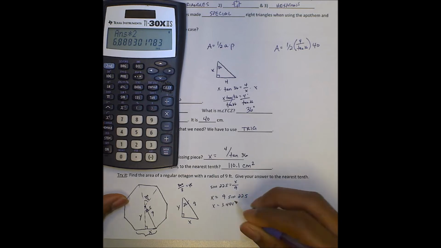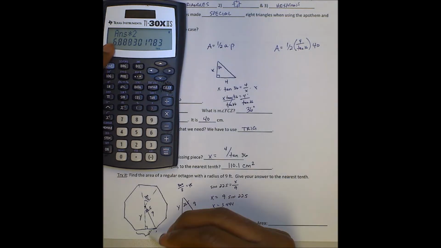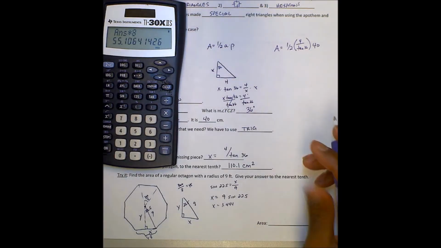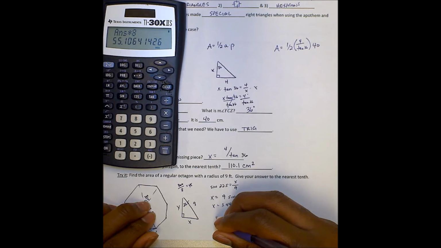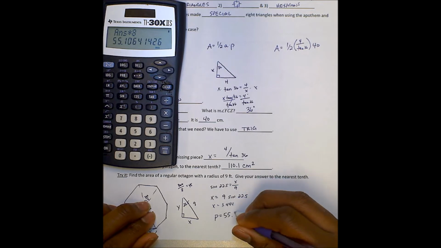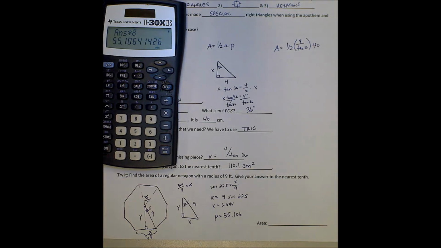Okay, and again, I don't really want to have to round things. So I'm writing this down so you see where these numbers come from, but I don't want to round things. And so I'm just going to go ahead and I found the side to be 6.8. I'm going to go ahead and just find out what this perimeter will be. I'm going to multiply that by 8. Okay, so I'm going to do my perimeter then is going to be 55.1, and I'll just write 06 at this point. Okay, so I'm going to use that in my final formula.